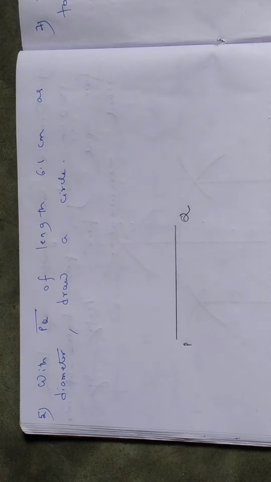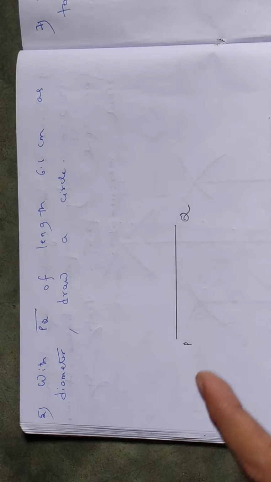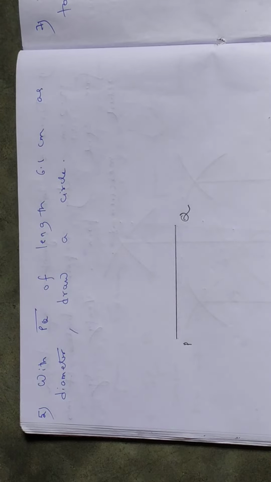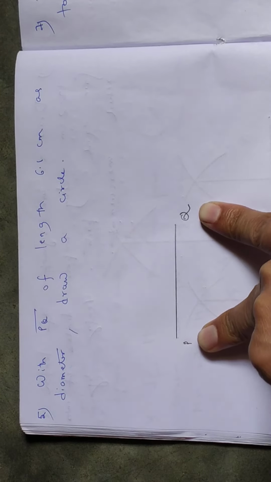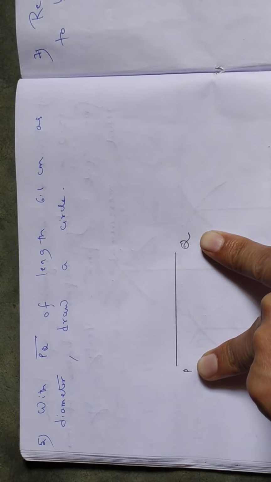Now we know that if the radius of a circle is given, you can easily draw a circle. But here the diameter is given, 6.1. So first, you have to find the radius. Radius means half of the diameter. That means this PQ, you have to divide the line into two equal halves. Or in other words, you can say you have to draw the perpendicular bisector.